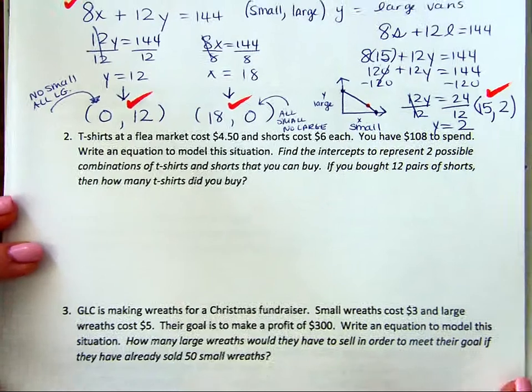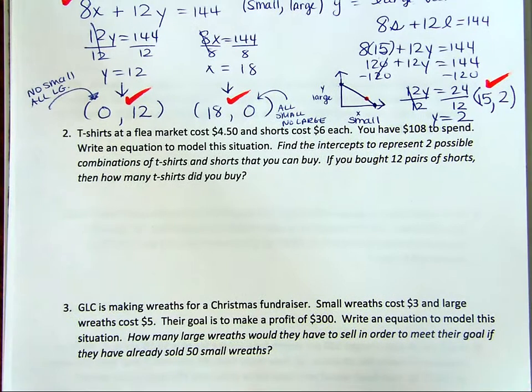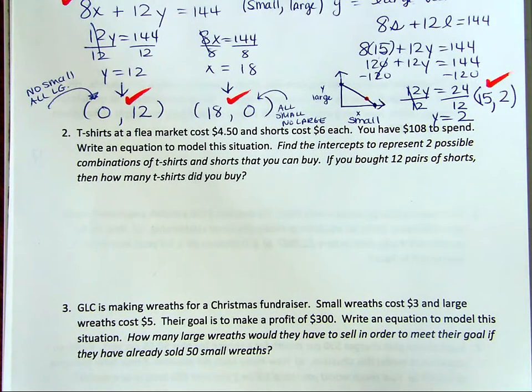So now, let's go down to number 2. You're at a flea market. Every shirt at the flea market is $4.50, and shorts are $6. You go in there with $108, and you want to spend it all. So the question is, a couple things. What if I want to buy all shorts, but no shirts? How many could I get? What if I want to buy all shirts but no shorts, right? And then what's the third combination? A little bit of each.